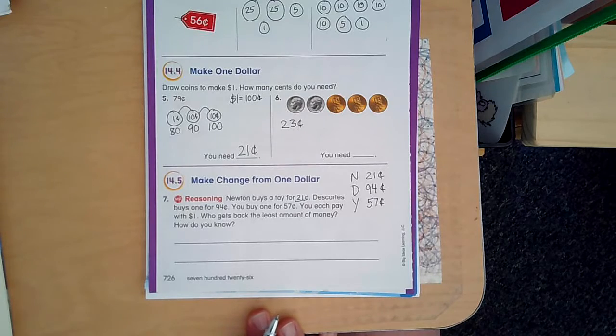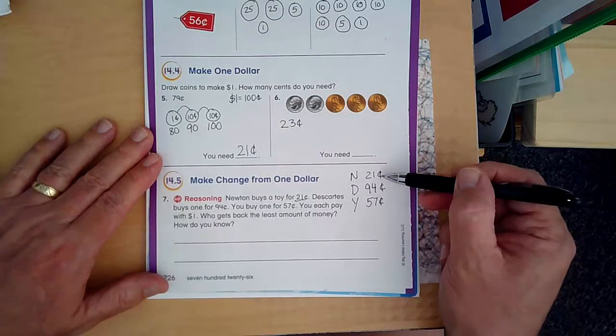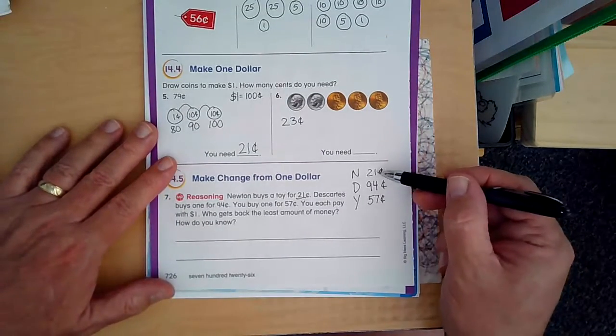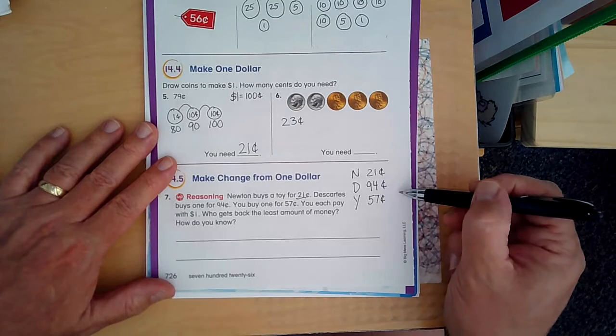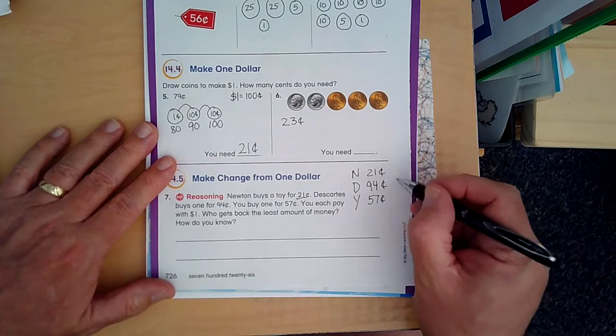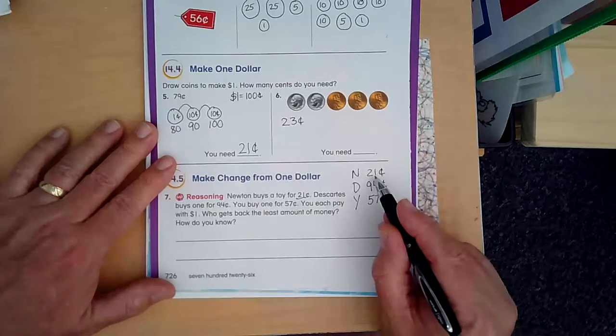Well, let's see. If we each had to pay with $1, then let's see, 21 cents, 94 cents, 57 cents. We each took away from $1. Oh, 21 cents, that's not very much.